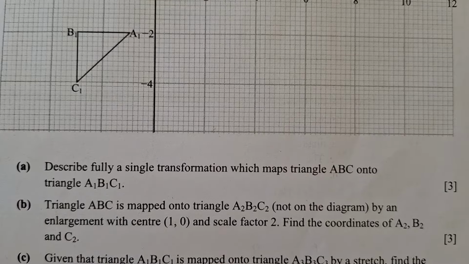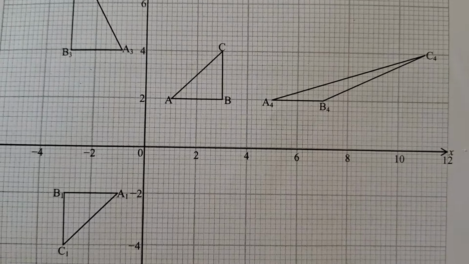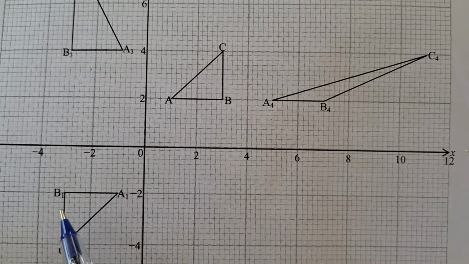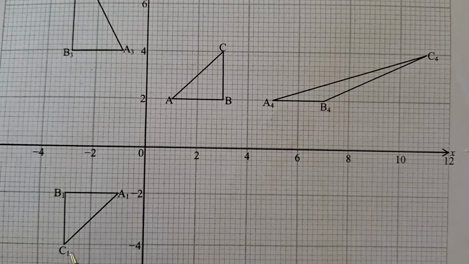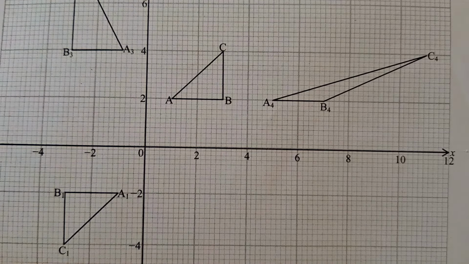So let's go back to the diagram and see what they're talking about. Triangle ABC onto this triangle right here, A1, B1, C1. So what is this transformation? If you're not too sure, you can even get a compass.